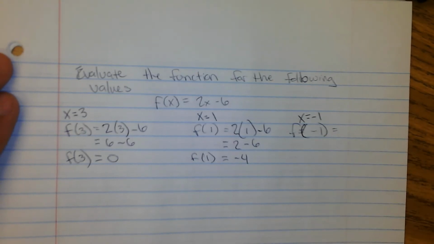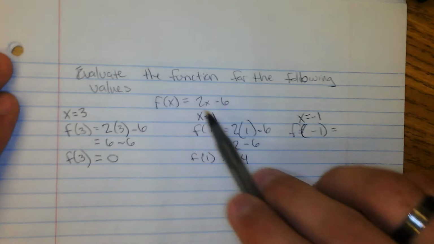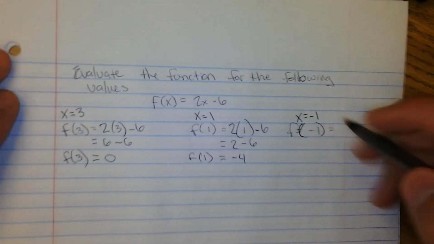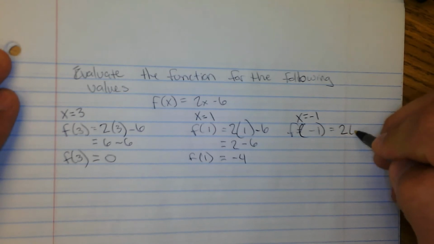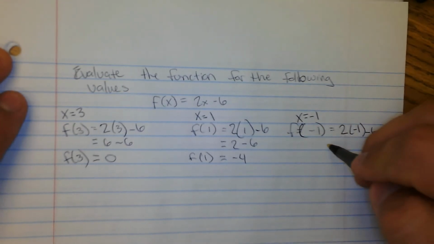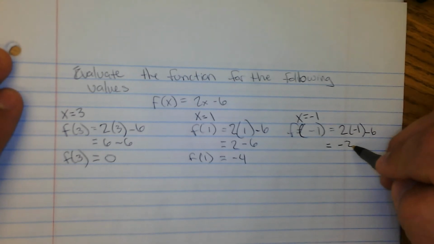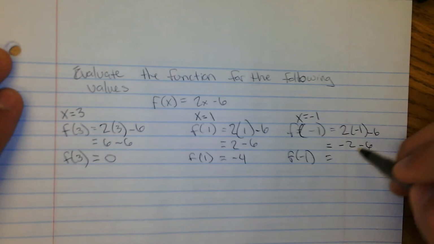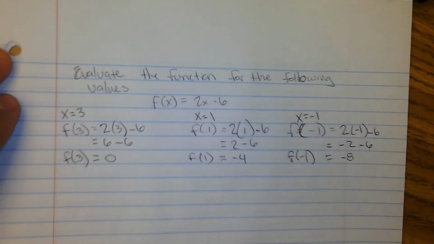For f of negative 1, this means x is equal to negative 1. So we're going to plug in a negative 1 for x. So f of negative 1 will equal 2 times negative 1 minus 6. This will equal negative 2 minus 6. So f of negative 1 will equal negative 8.